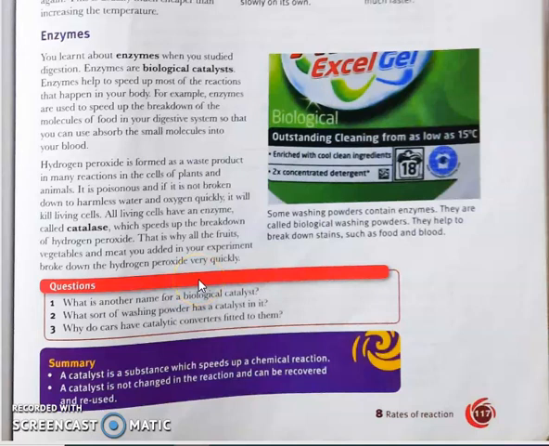Okay, so enzymes are biological catalysts. Here they have shown a figure: some washing powders contain enzymes. They are biological washing powders. They help to break down stains such as food and blood. So here also it is helping to increase the speed of reaction. So what is a catalyst? A catalyst is a substance which speeds up a chemical reaction. And an important point is that a catalyst is not changed in the reaction and can be recovered and reused. Okay, they can be recovered and reused, so it is economically beneficial too.